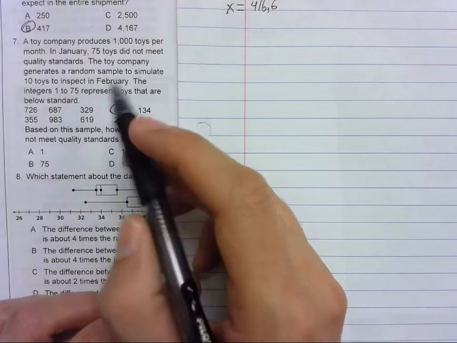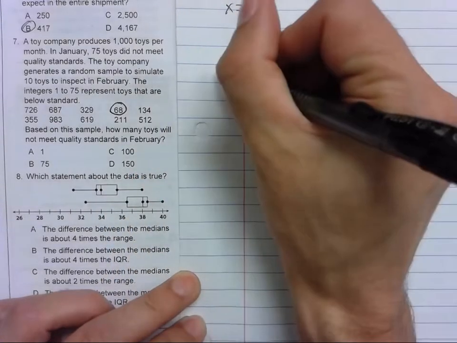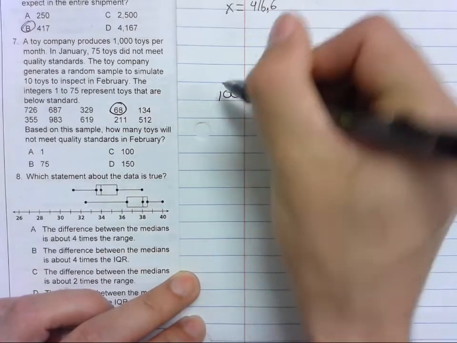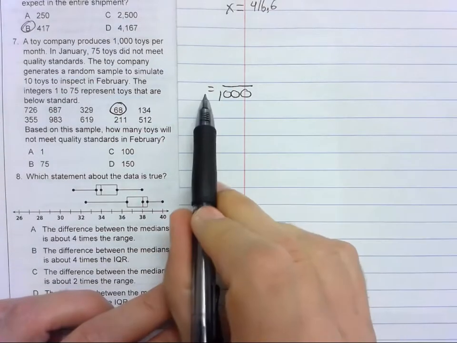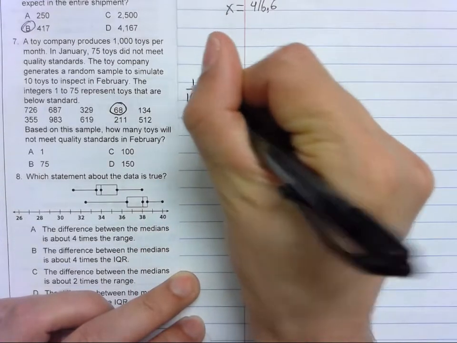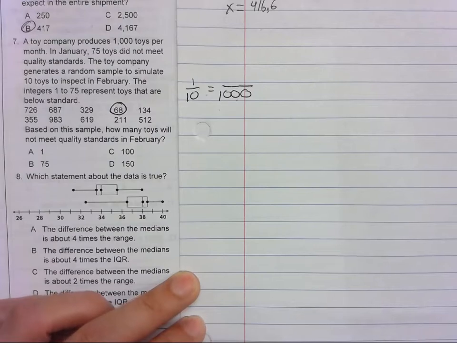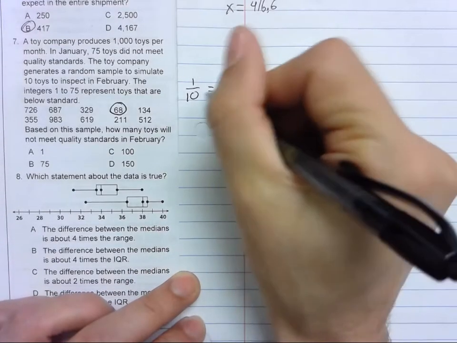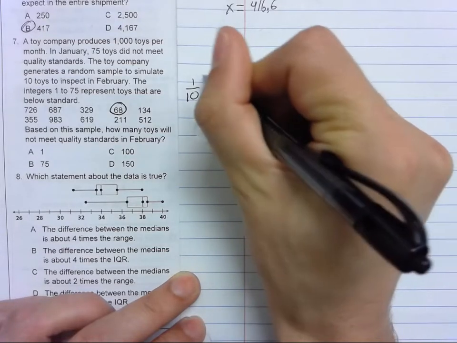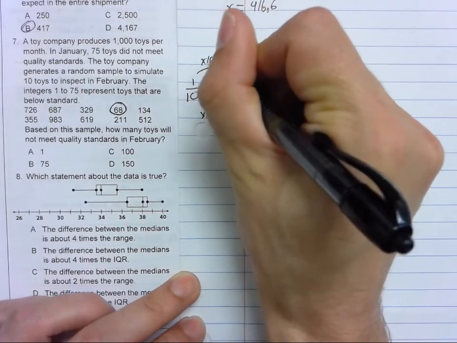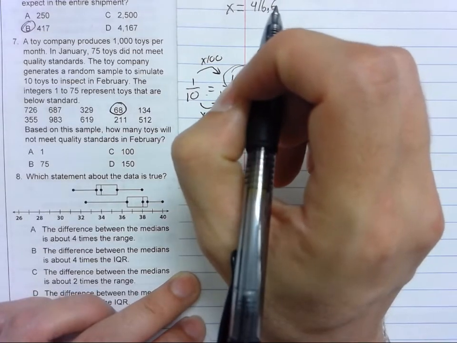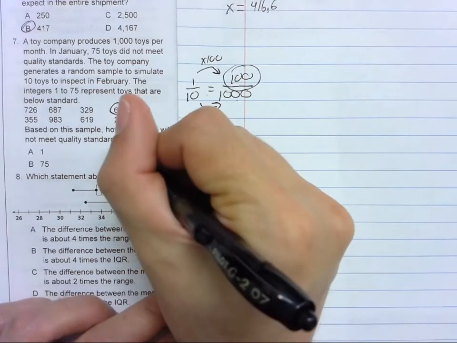Well, in February, how many toys are going to be shipped? There are going to be 1,000 toys shipped. How many are in the sample? 10. Out of those 10, 1 does not meet quality standards. So you can cross multiply and divide, or you know that you're just multiplying by 100. So we're looking for 100 toys to be defective, which is C.